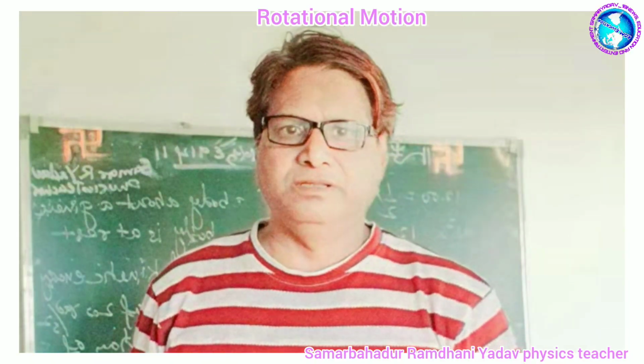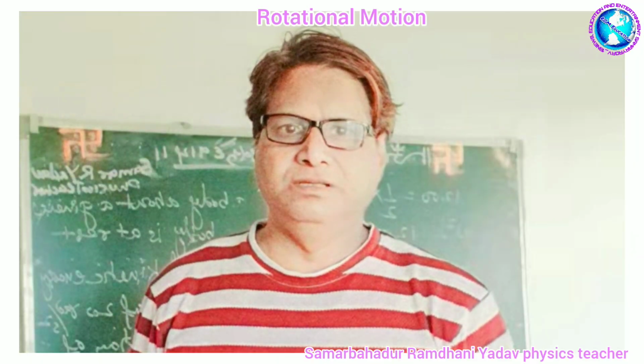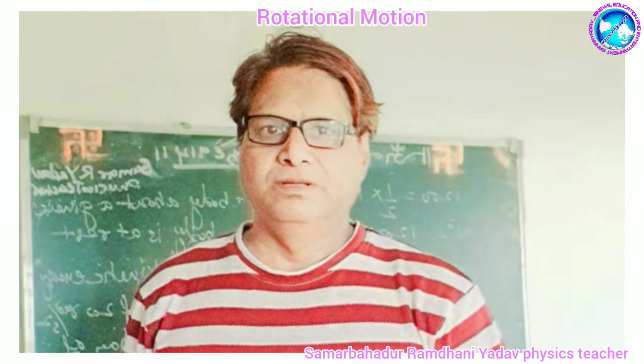So this is the way to understand this multiple choice question. In this question, the body is initially at rest, and kinetic energy of 1200 joule is applied, and then it executes rotational motion and experiences a rotational acceleration alpha equal to 20 radian per second square, and the moment of inertia of the body is given as 1.5 kg meter square.